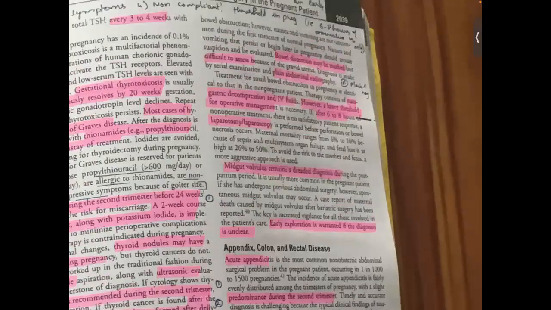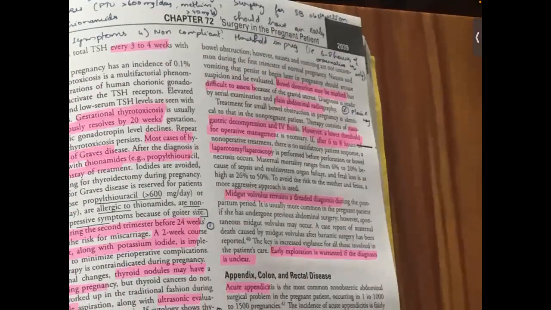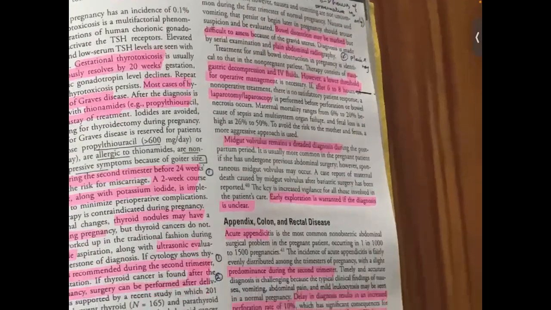Bowel distension may be marked but difficult to assess because the gravid uterus will also be a cause for distension. So one more thing is plain X-ray. So plain X-ray diagnosis is made. Here we might get confused. We'll think X-ray is radiation and we might not mark the option. But for bowel obstruction, they are telling X-ray. X-ray is enough. Serial examinations with X-ray.